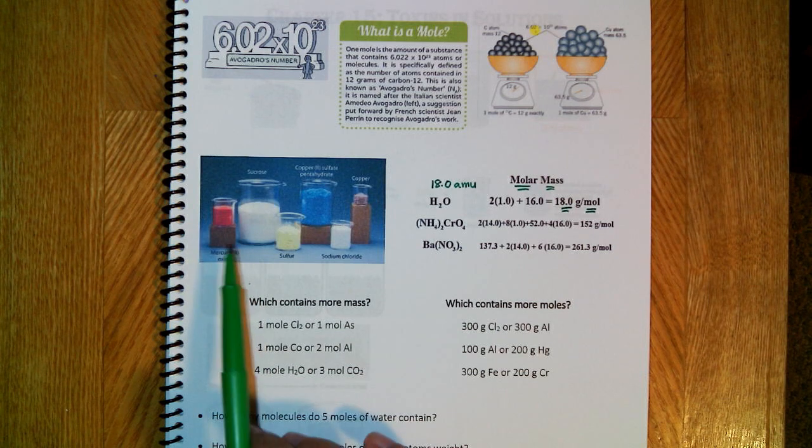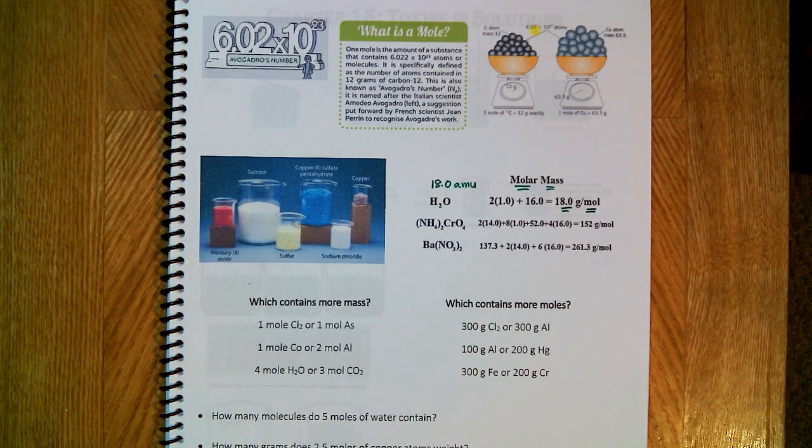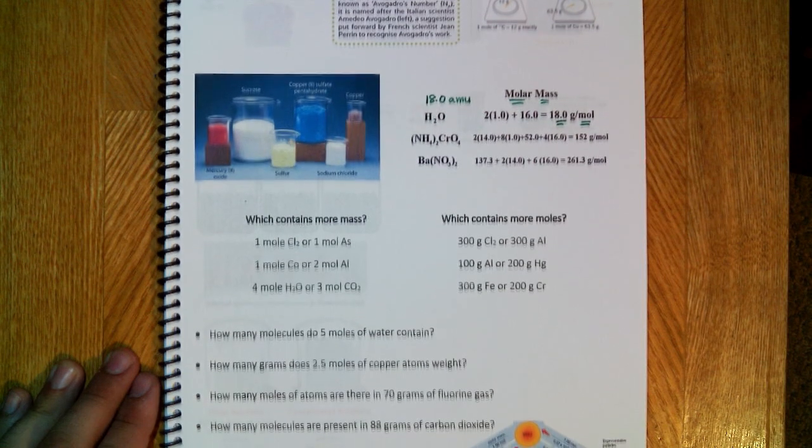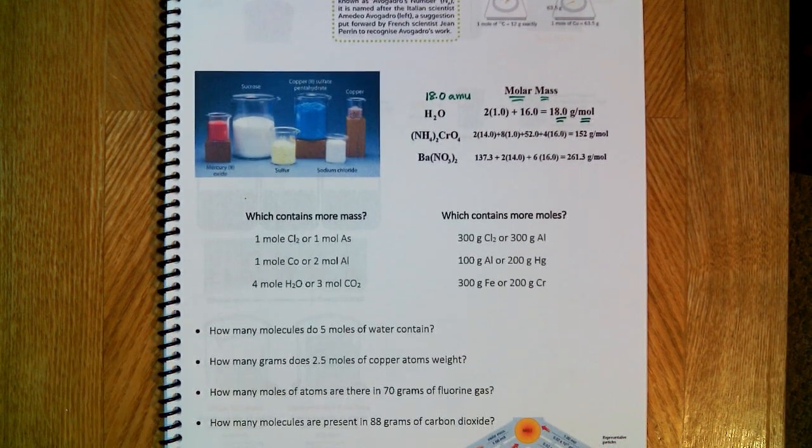This picture is just showing you what a mole looks like for each of these substances. Again, emphasizing the idea that even though you have the same number of particles of each of these different substances, the amount of space they take up is different and the mass they have is different. We looked at problems that were comparing equal moles, different moles, equal grams, different grams, and figuring out which has more mass and which has more moles. So we'll go through a couple of them now.